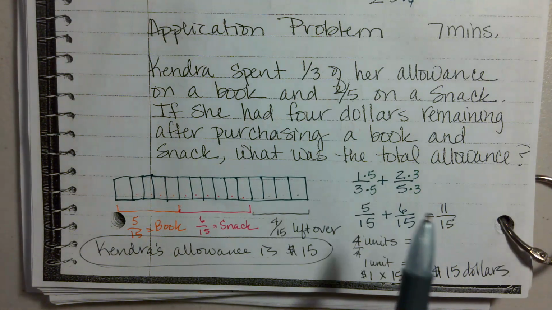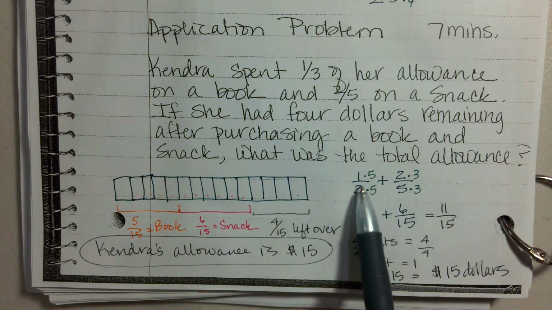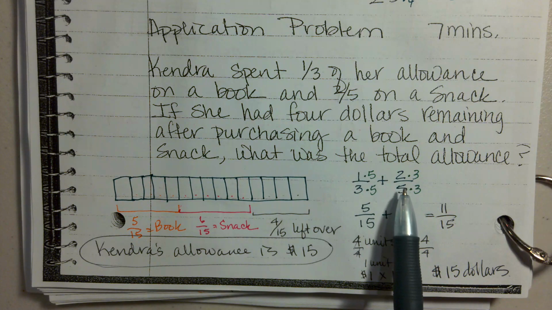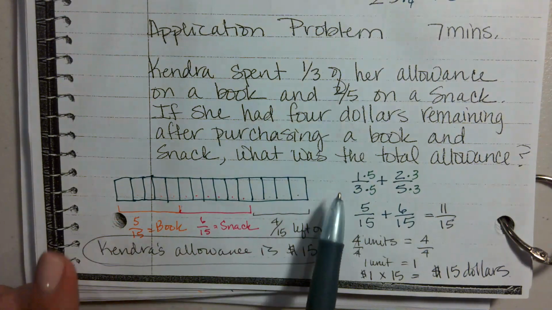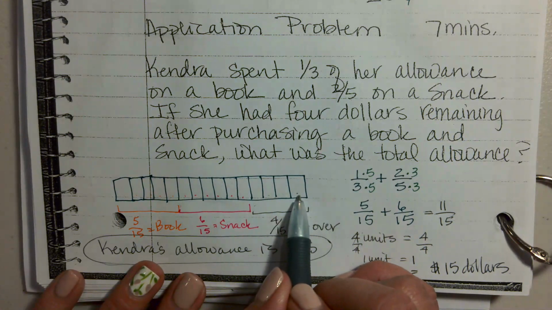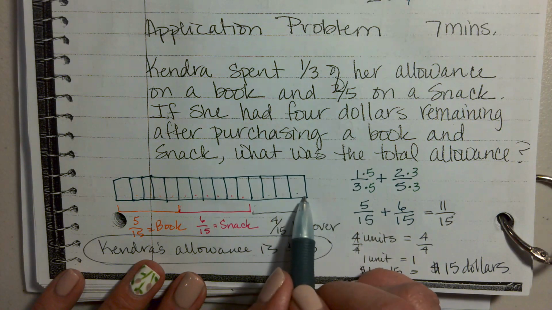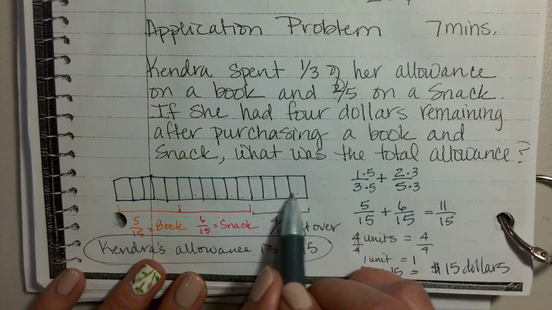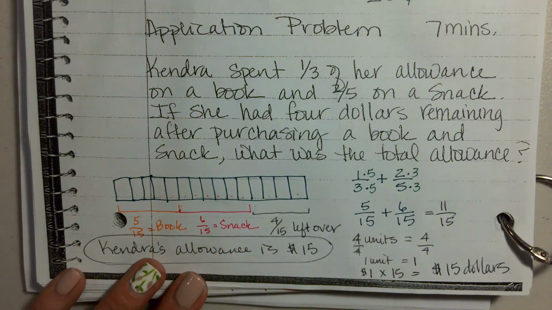Okay, the trickiest part there was taking the fractions and trying to put them on the same number line. It makes things a whole lot easier and it's easier to see, right? So that 4 that was left over, 4 divided by 4 is 1. So if these are each 1, then the rest are all 1, right?